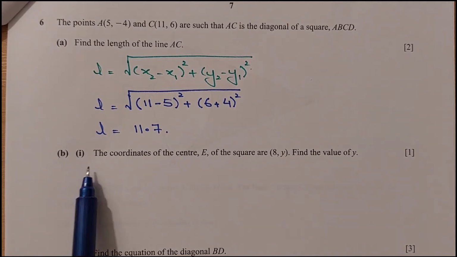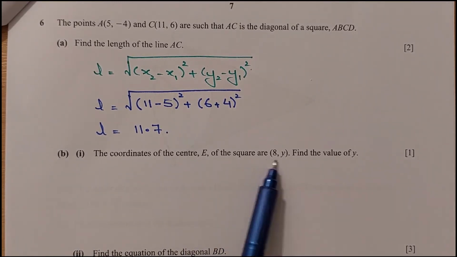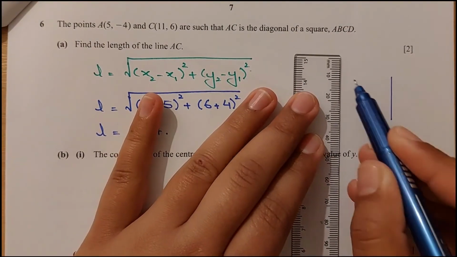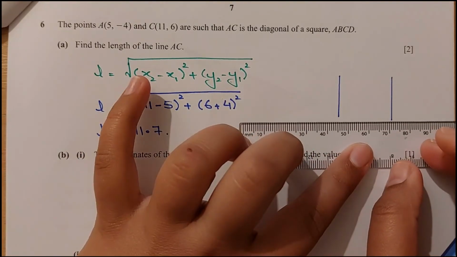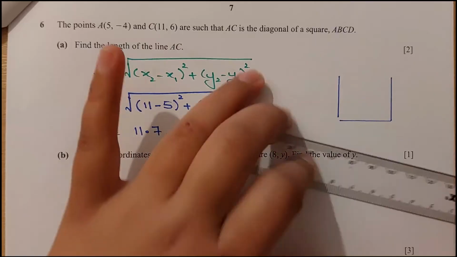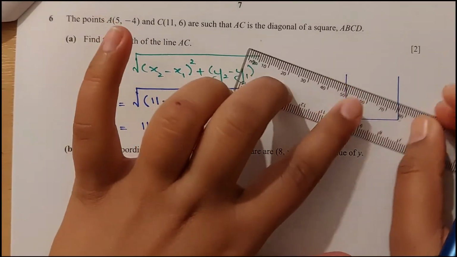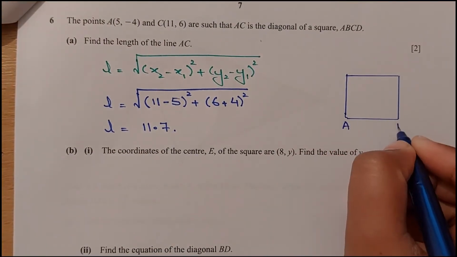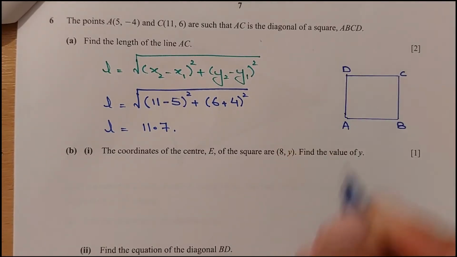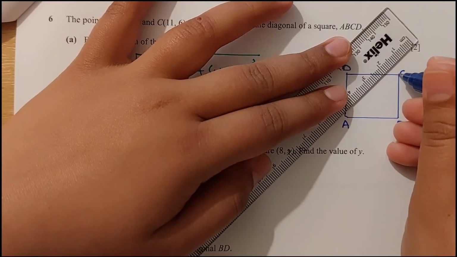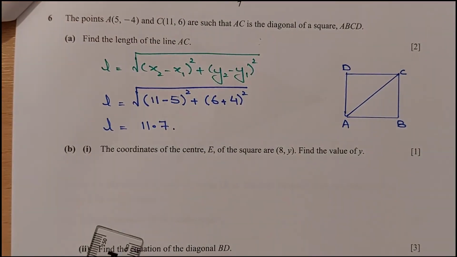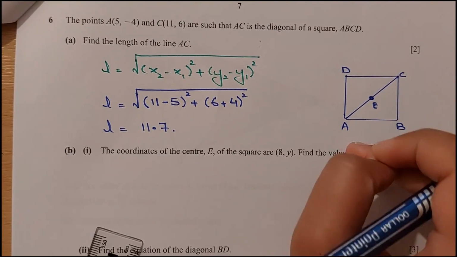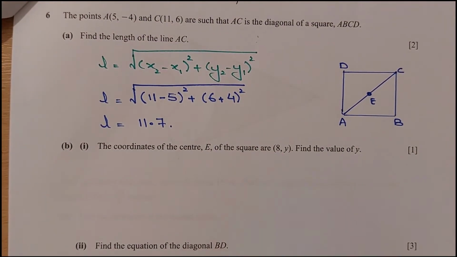Now part B, 1. The coordinates of the center E of the square are (8, y). Find the value of y. Okay, we are given that ABCD is a square. Let me draw this square. All four sides are the same. So this shape looks like a square. Let's say this is A, B, C, and D, right? AC is the diagonal, and we need to find the center point, that is E. So we need to find the midpoint of AC, right?